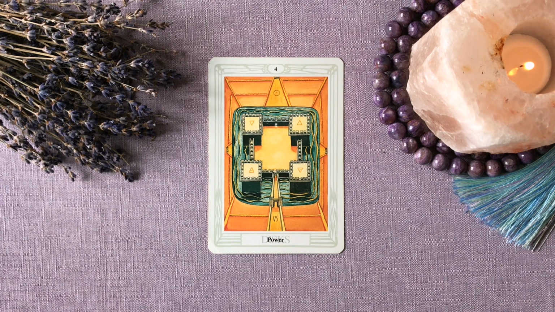Okay, let's get back to the Four of Discs now. The 4 sigils of the elements are in the sequence that we already know from the Tetragrammaton. If we start with top right and move counterclockwise, we have fire, water, air, and earth.